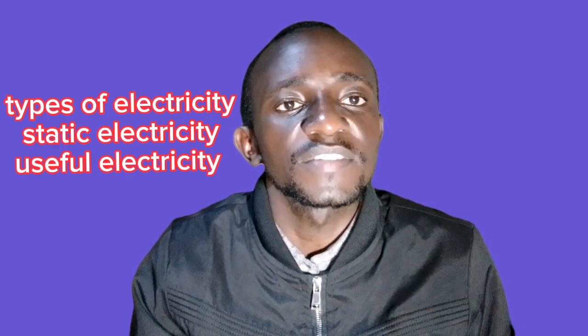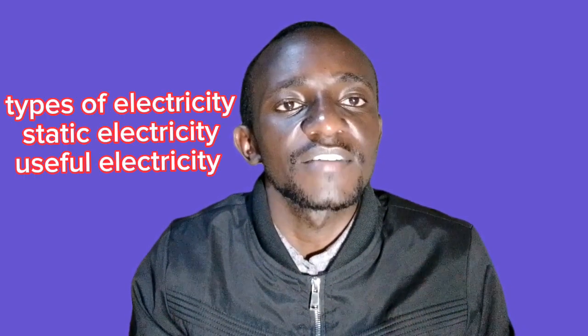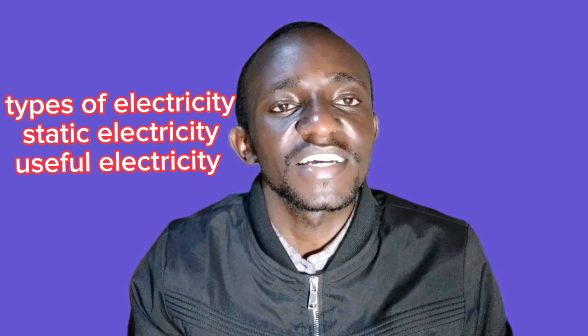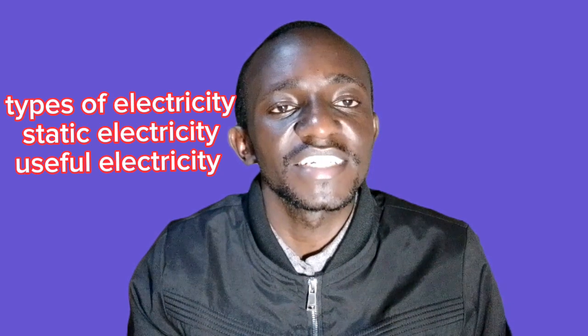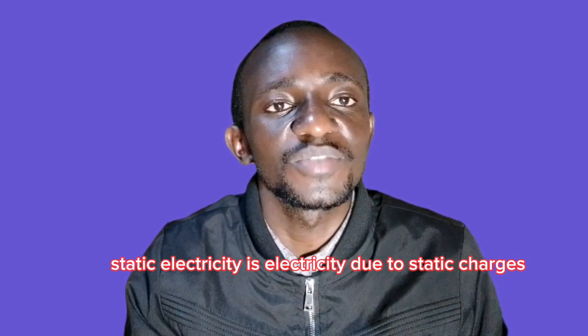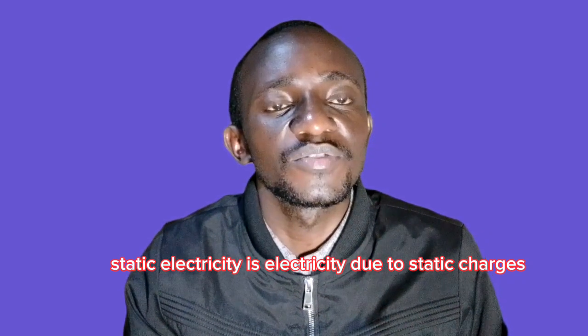We have two types of electricity. We have static electricity, and for lack of a better word, we have another electricity which I may call dynamic electricity or moving electricity. Static electricity is electricity which is produced by charged particles which are static.